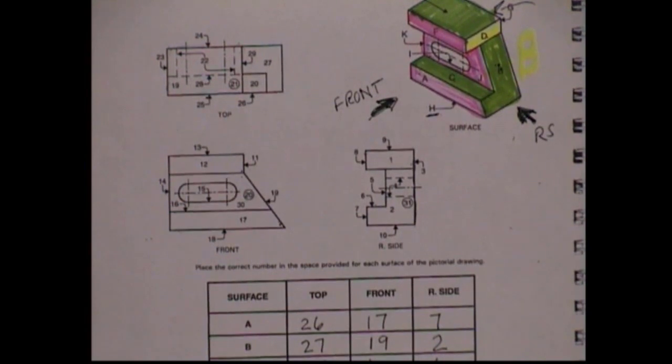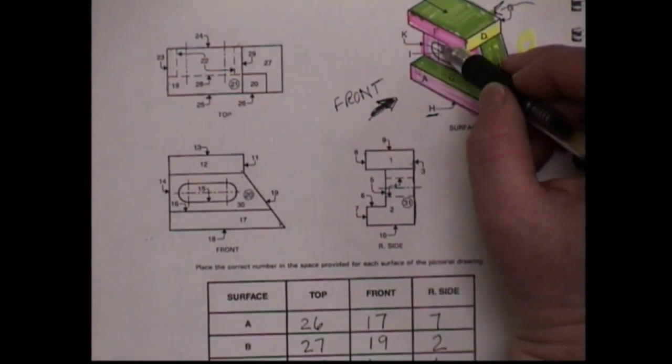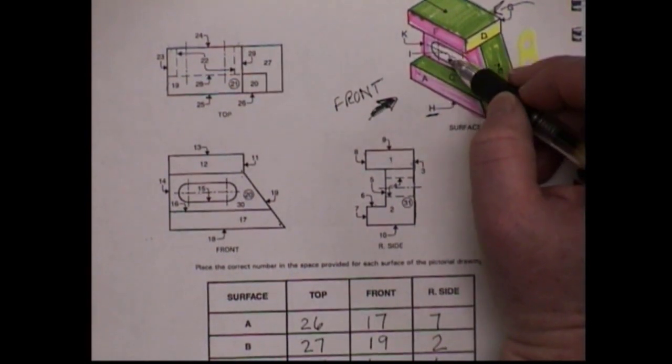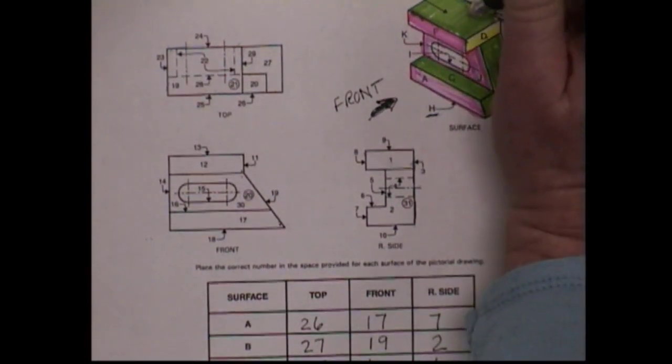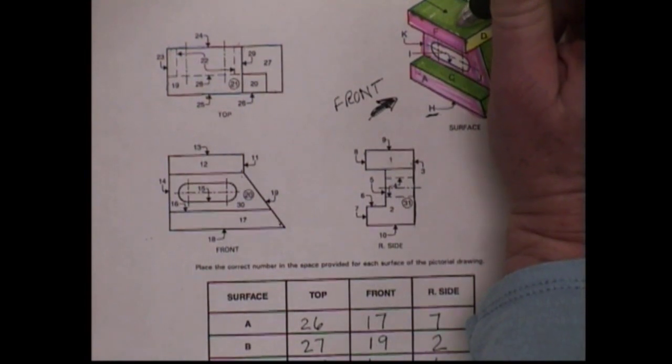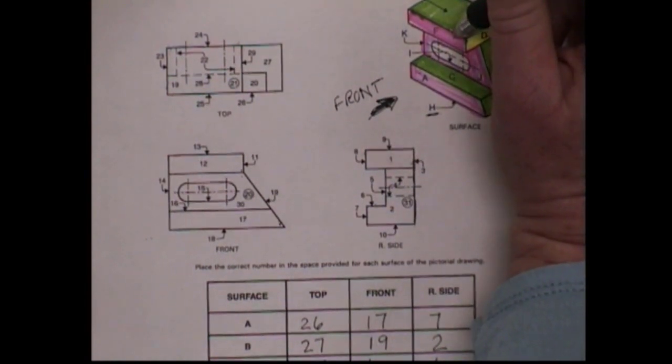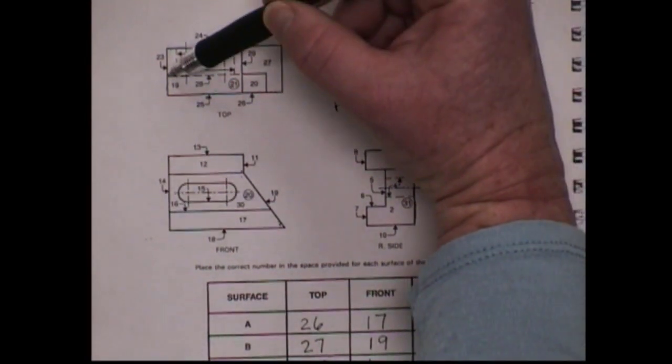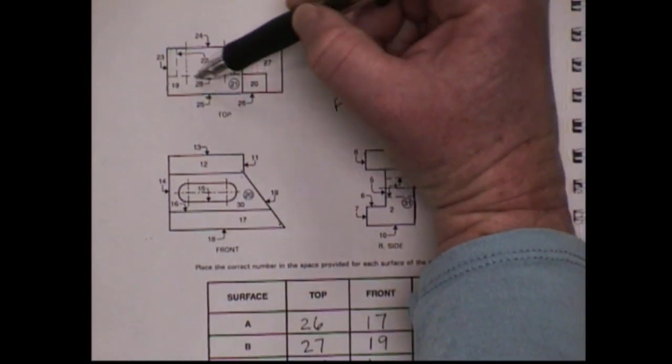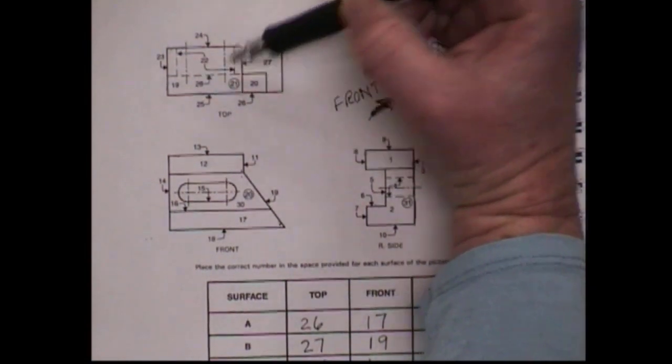All right, and then I in the top view, I is the surface right here with the slot cut out. So it's going to be hidden. So what line is that going to be in the top view? It's actually going to be a hidden edge that we see in 28.